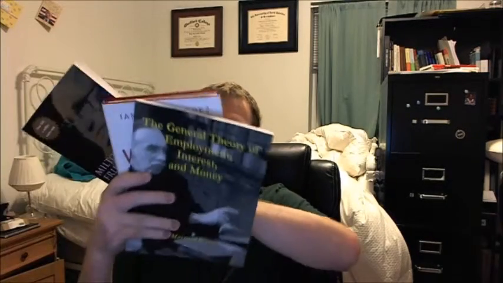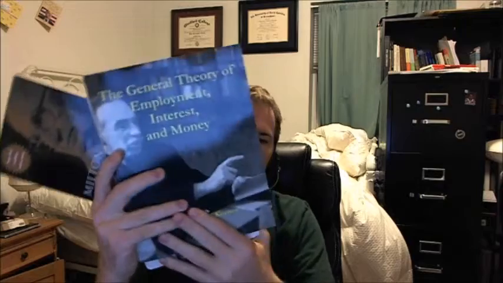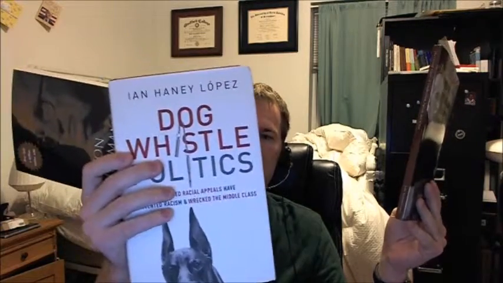So the head of the department that prints books will make the decision as to what books they're going to print, what they're going to do. Right? Let's say they decide we're going to print these books here. We got Dog Whistle Politics, How Coded Racial Appeals Have Reinvented Racism and Wrecked the Middle Class. You'll be reading a section out of this later on.